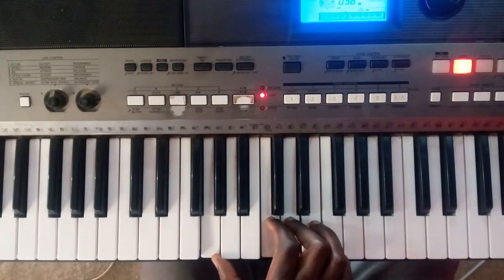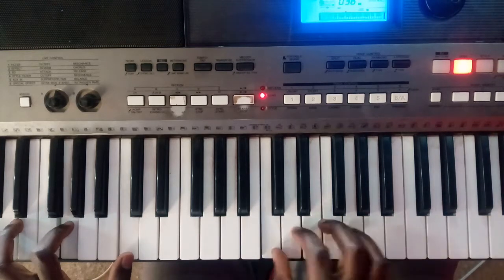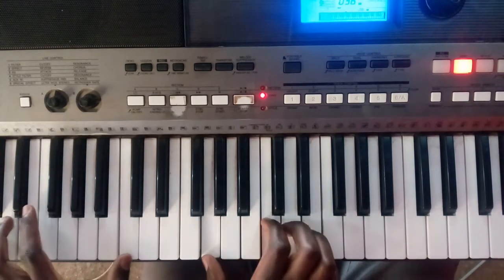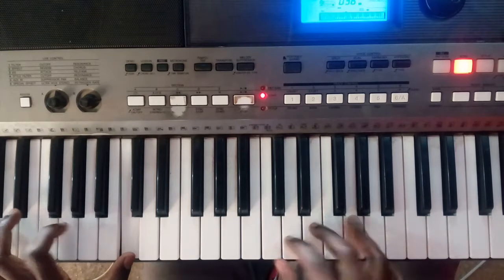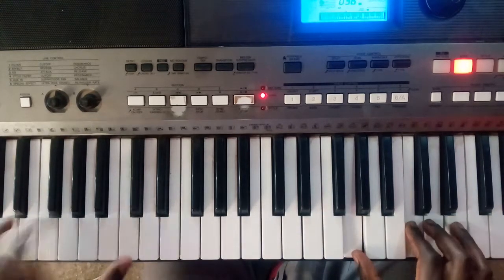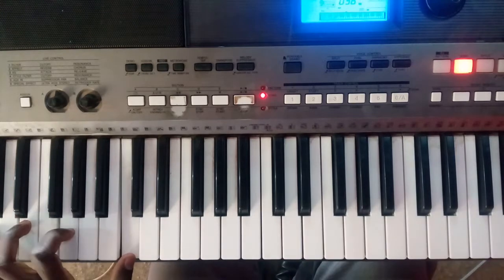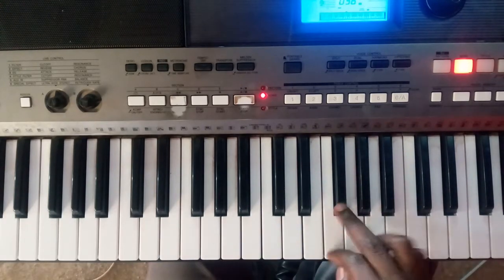The last time I posted a tutorial on how to form scales. So today I want to post a tutorial on how to form scales in the key of F sharp, and then I will show you how to also form chords, because from scales you can easily form chords. So using the same concepts I taught you about full tone and semitone, I want to form the scale for F sharp.